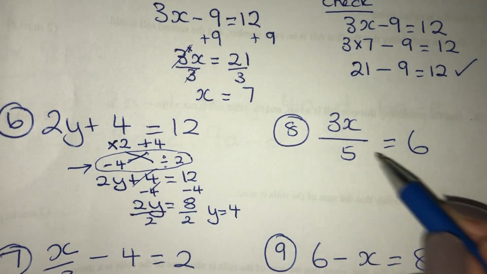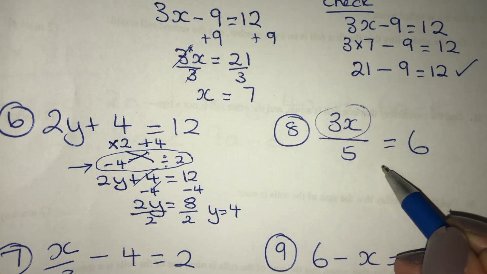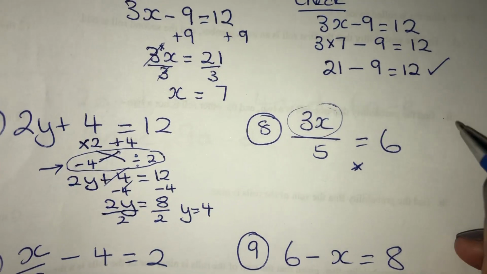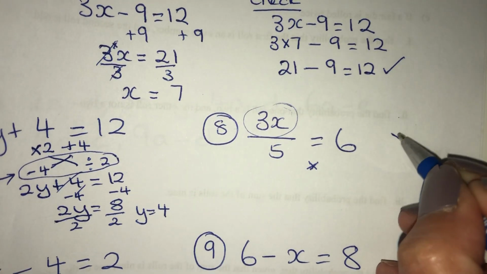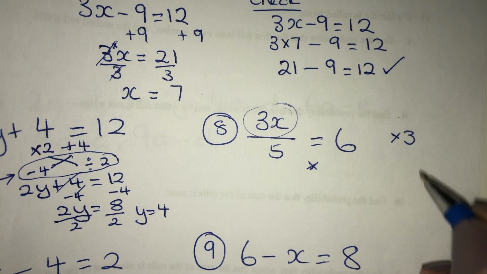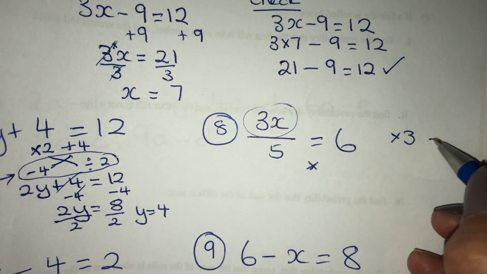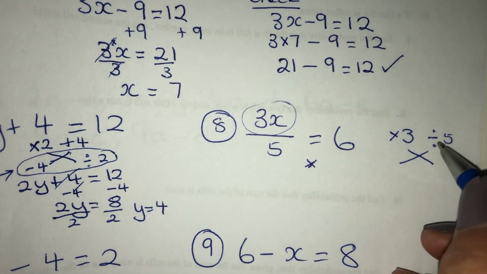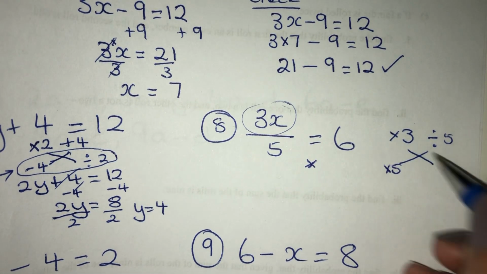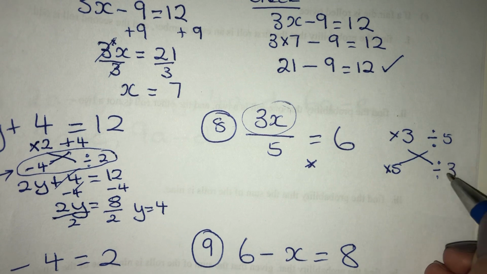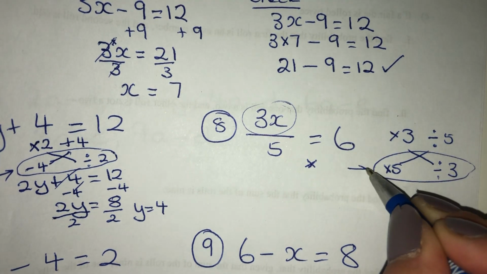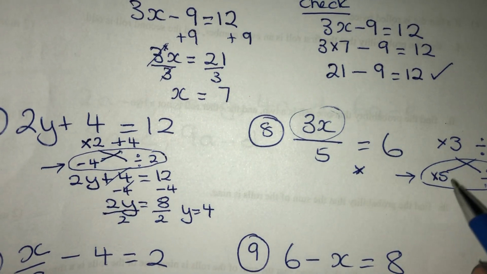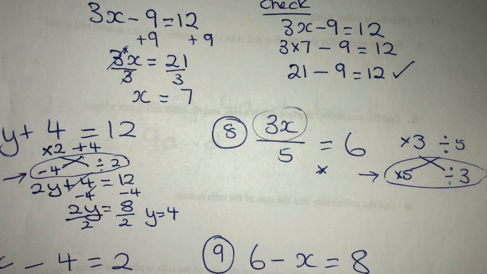Now this one, what do we do first? We do times by 3. I'm going to do it over here and then I don't need to write it out again. Times by 3. After we have multiplied by 3, then we're going to divide by 5. So inverse and reverse of that is multiply by 5 and divide by 3. Okay, let's go. So the first thing we're going to do is multiply by 5.